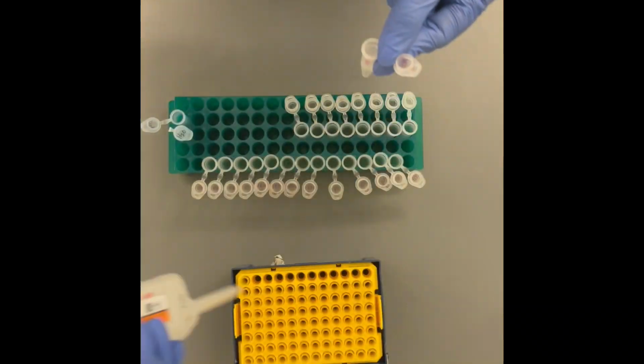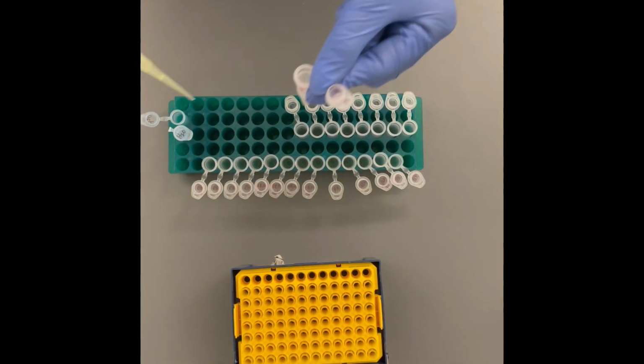After the final drying step, the DNA is resuspended in DNA-free water.